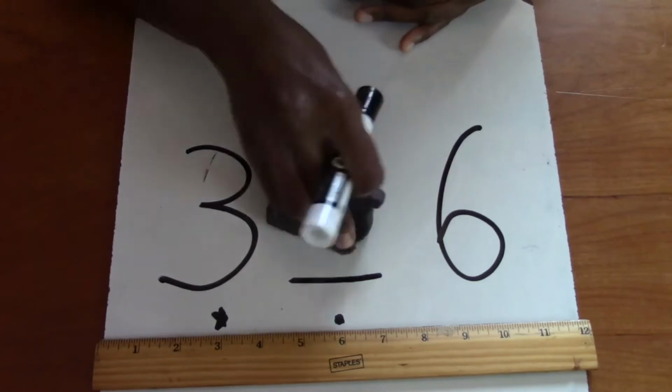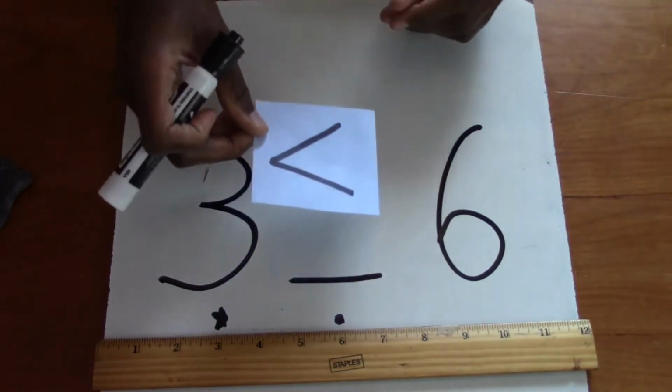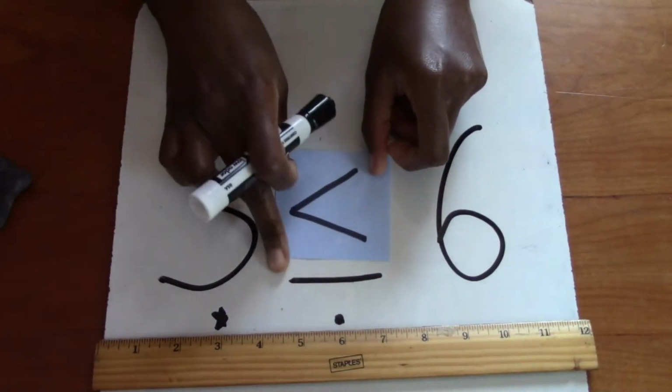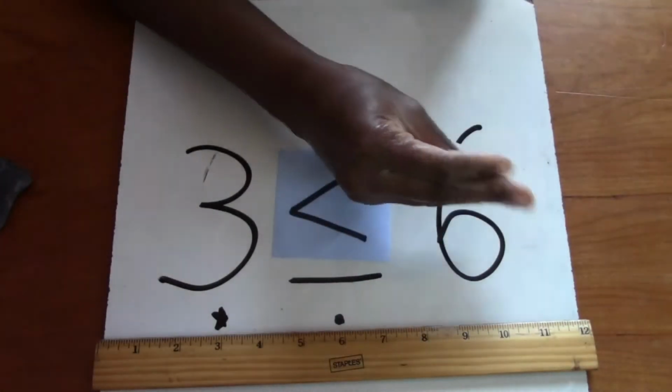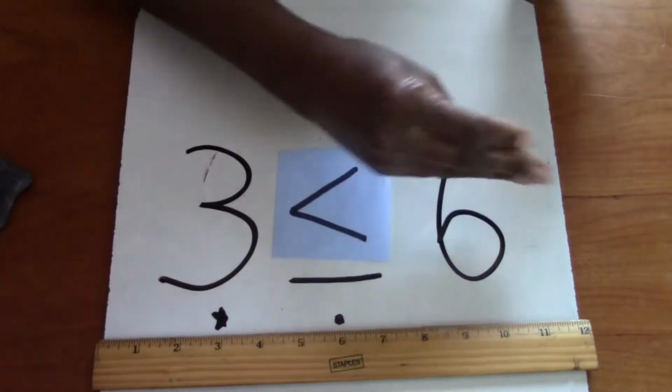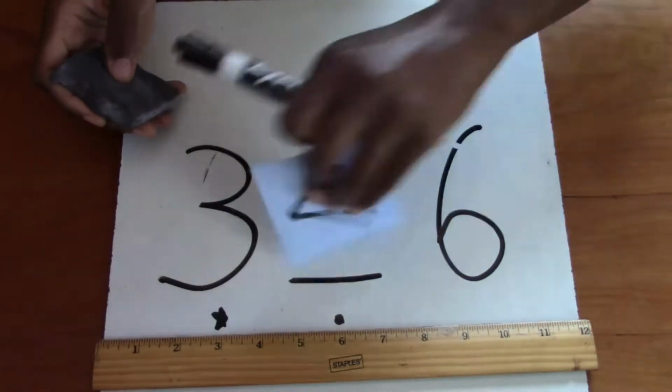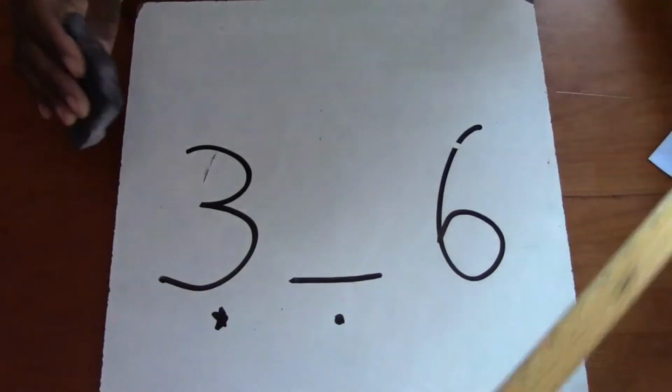So my little man, my little Pac-Man, he's going to want to eat the larger number. Yum, yum, yum. Okay. Let's do another set of numbers.